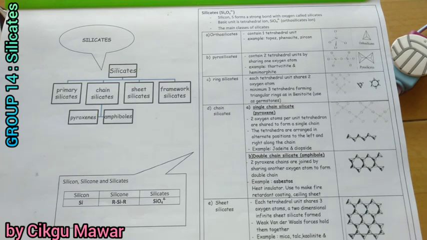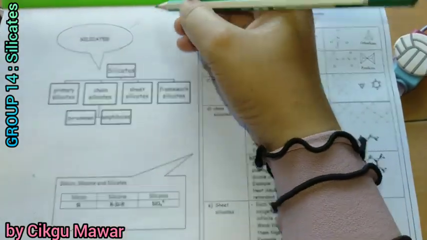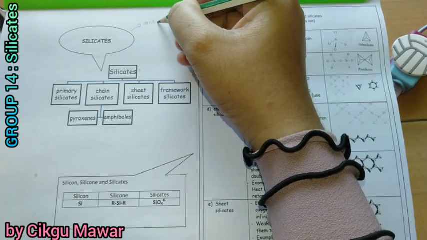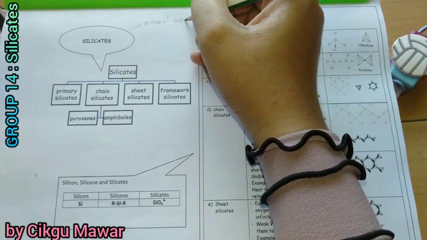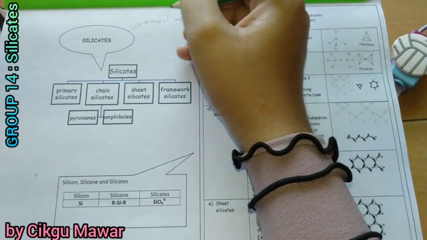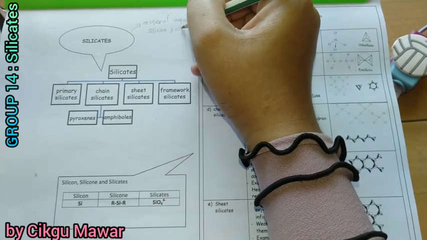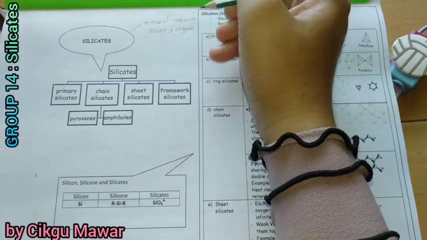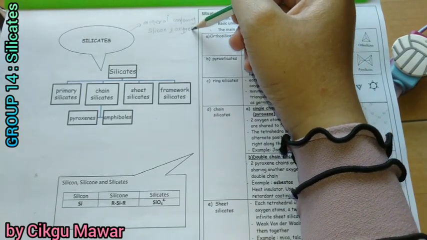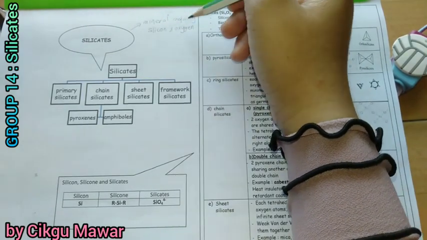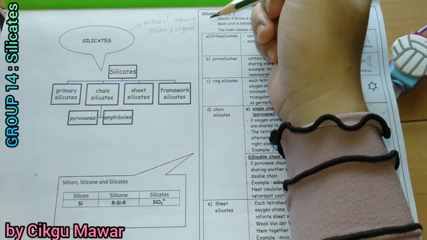What is silicates? Basically, silicates are minerals containing silicon and oxygen. The main elements in silicates are silicon and oxygen. As we know, silicon and oxygen are the most abundant elements in Earth's crust.